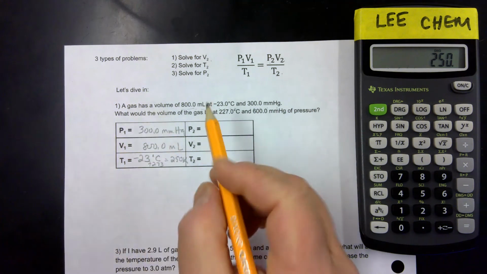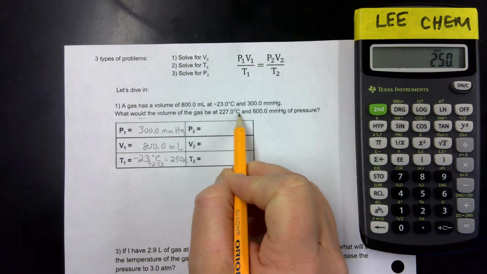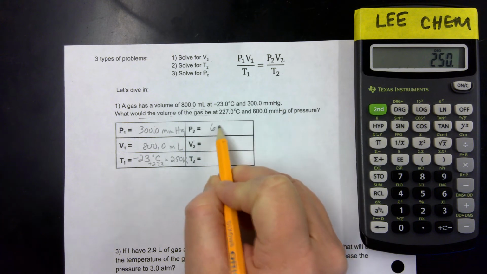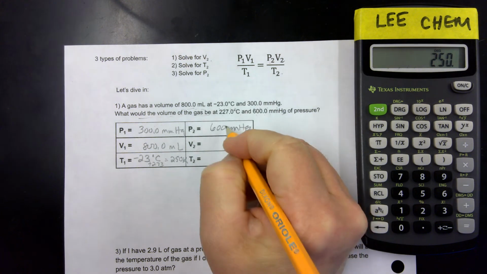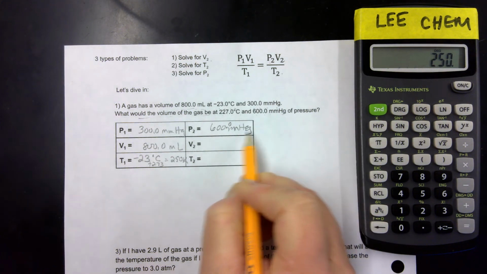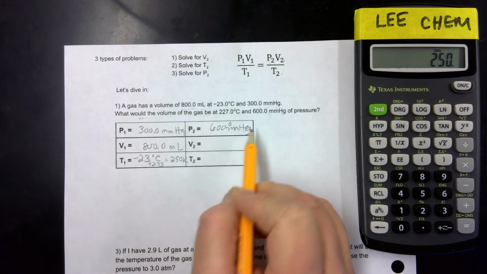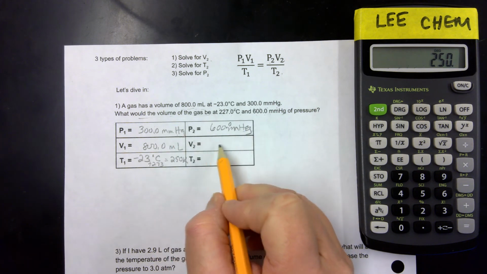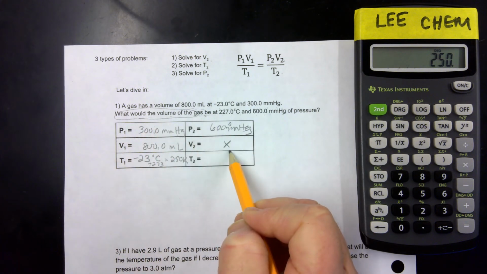All right, so P2, what would the volume of the gas be at 227 degrees Celsius and 600 millimeters of mercury as our pressure? 600.0 millimeters of mercury is our new pressure. I noticed that my two pressure units match, so that's great. The new volume is what we are looking for. What would the volume of the gas be? So that's what we're looking for.